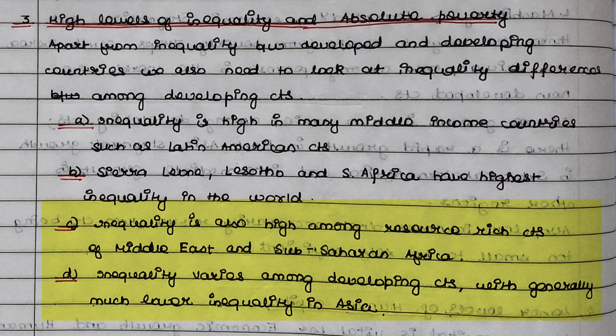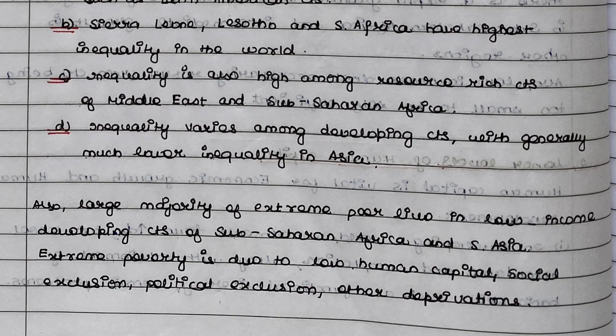Even some resource-rich countries, they say oil-producing countries, they are rich in oil. But even in these countries, there is a lot of inequality. And inequality is something which differs among these developing countries, and particularly in Asia, inequality is relatively lower if you compare it within these countries. Then now about absolute poverty. You have to understand one thing, that the extreme poor, if you take a very loose definition, those who are living below $1 a day, most of them are living in parts of sub-Saharan Africa and in parts of South Asia.